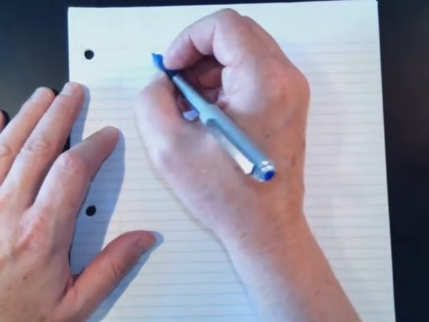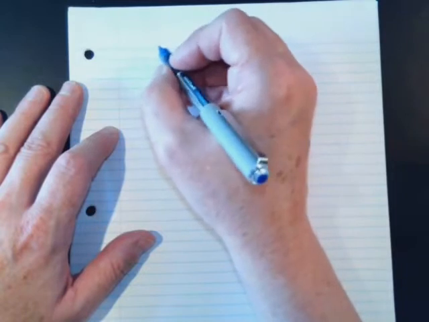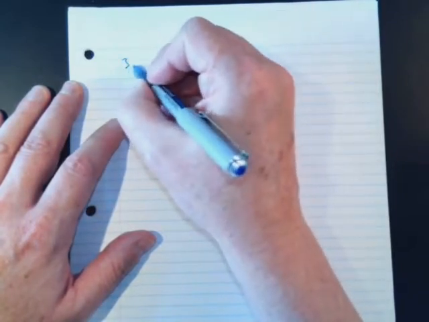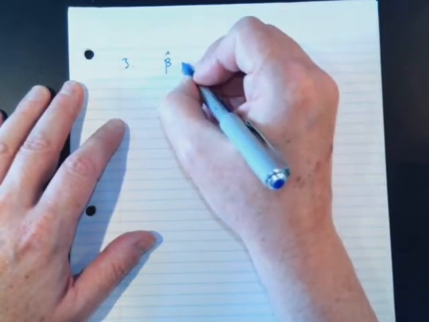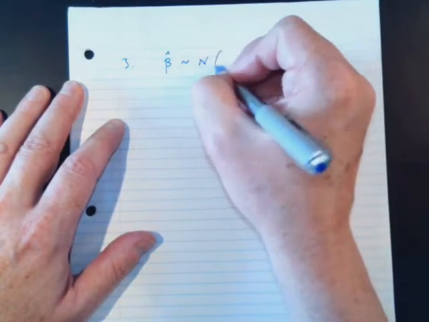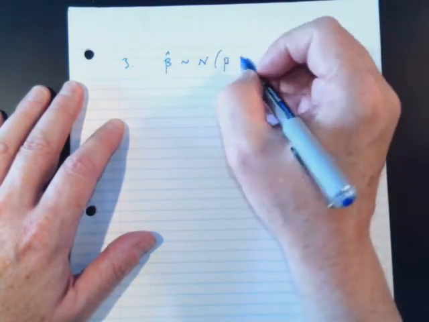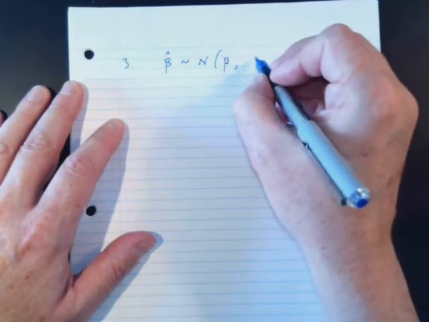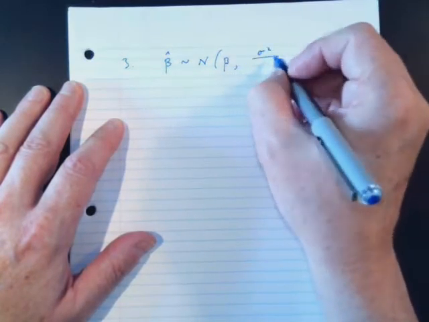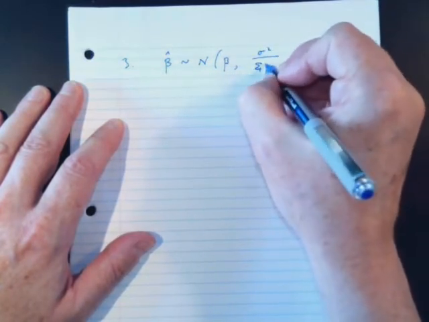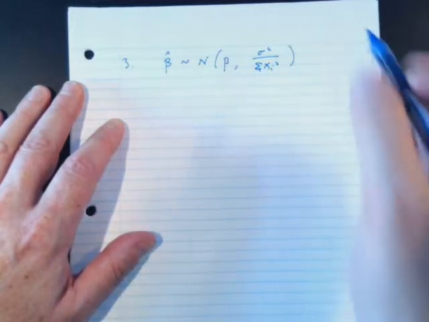All right, moving on. Now what we have is property 3 of the OLS estimator, of the least squares estimator, which is beta hat is distributed normally with an expected value of beta and a variance of sigma squared over the sum of x squared.